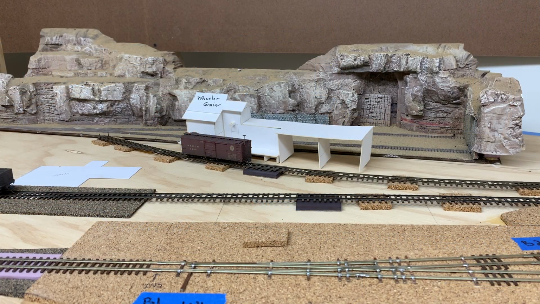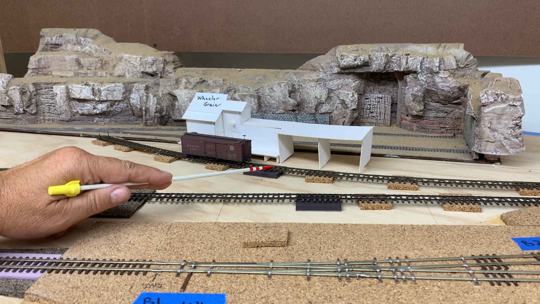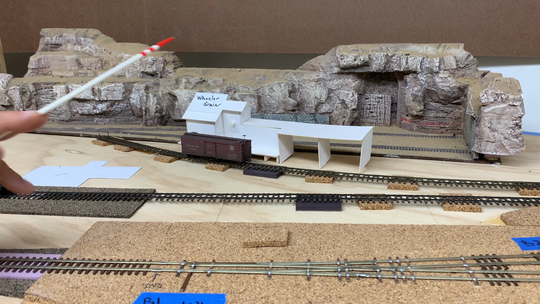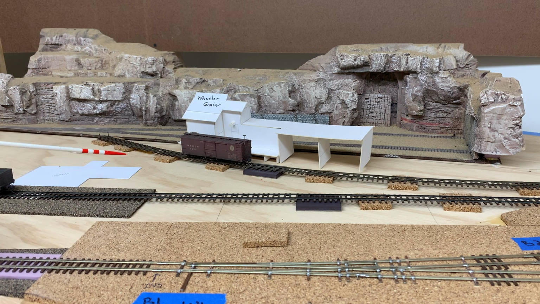Now, this is the other location that I'm thinking about where I might put that bulk oil dealership. And it would be this spur track here. And I don't even have juice going to this yet. So it's still completely configurable.